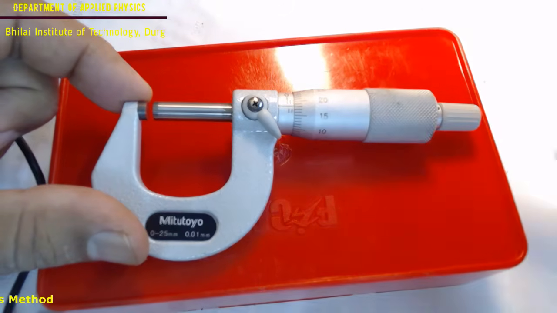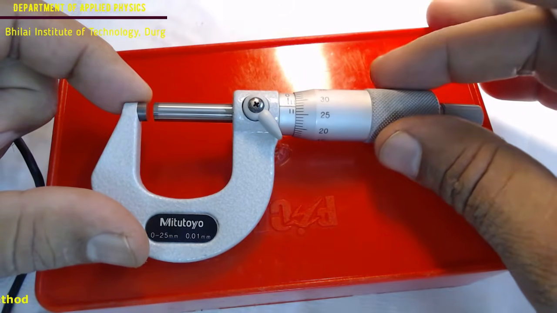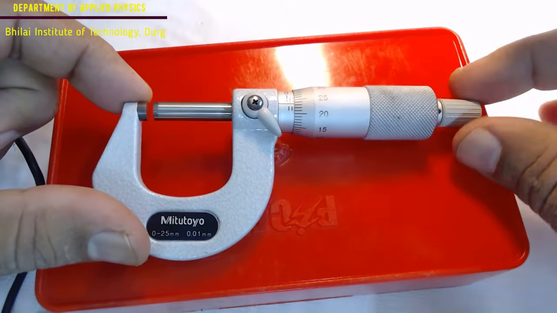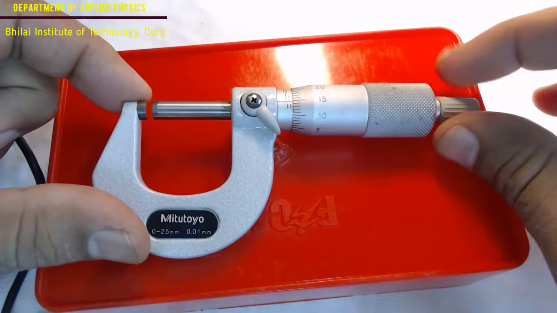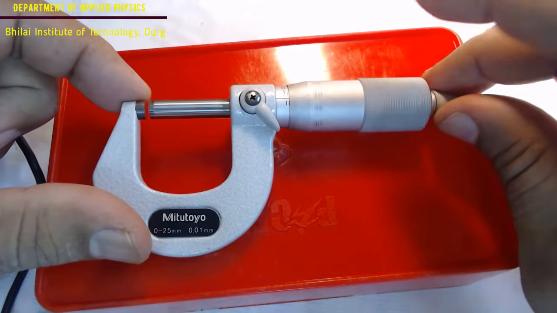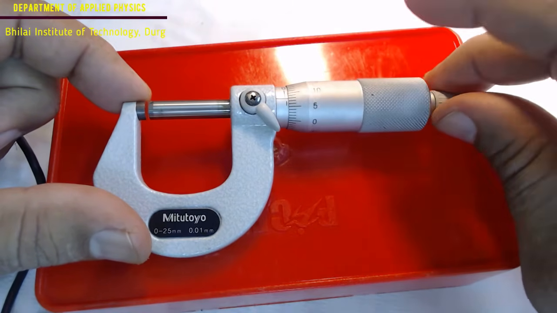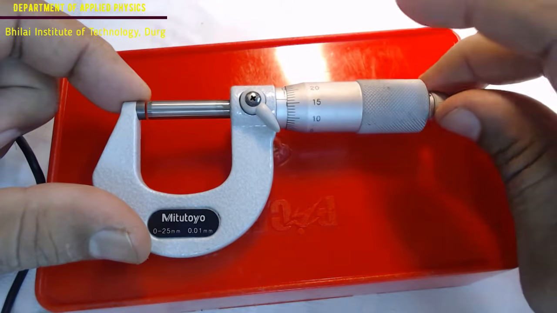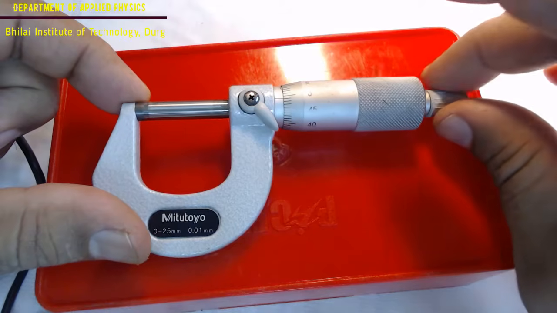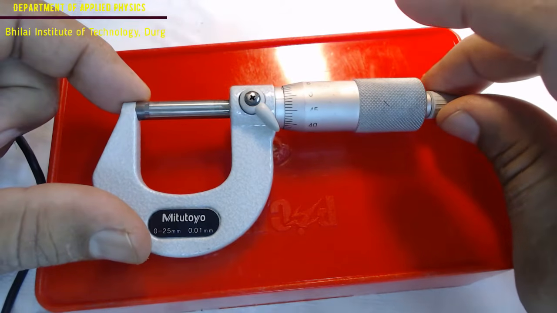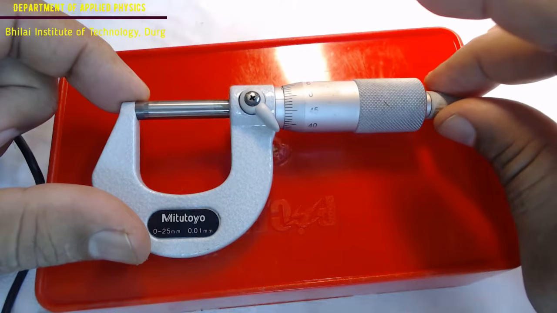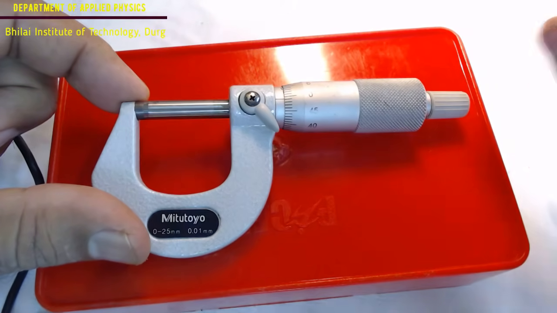Whenever we open it from here, and whenever we want to close it, we do not use this portion, we use this, and we rotate it until we get a click sound. For example, I am showing it to you. I am rotating it with the help of this. See, you can listen to this sound. When this sound comes, we stop rotating.